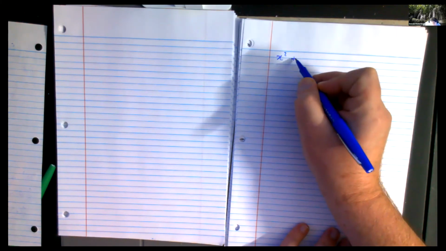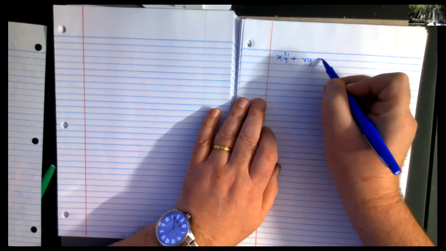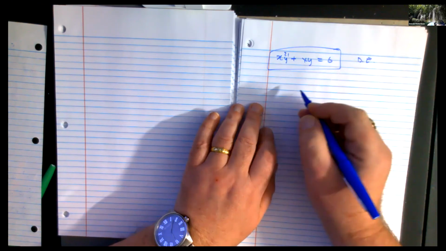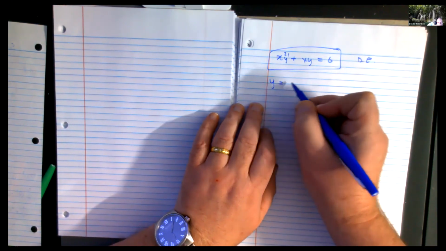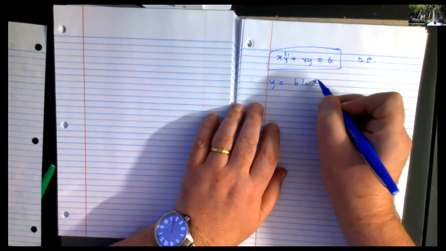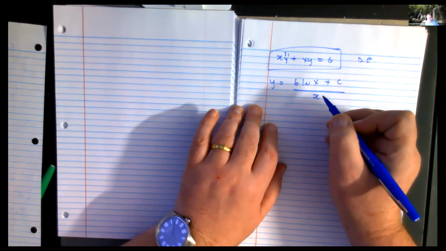Here is a differential equation. Oh, you can still do it. This guy. Right, that's a differential equation. It's a first order. And we are being asked to check that this guy is a solution.